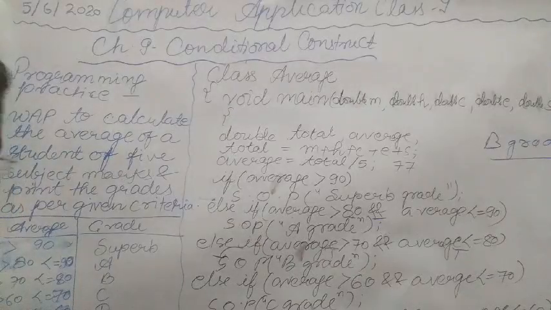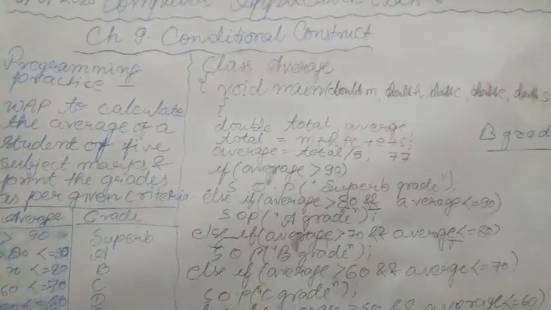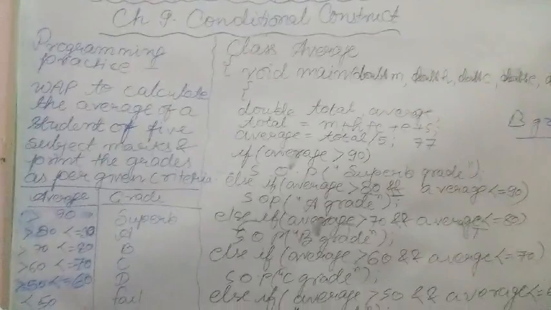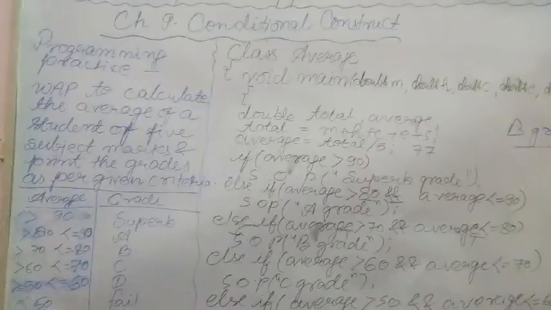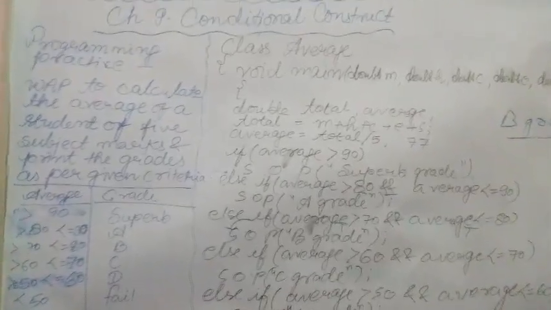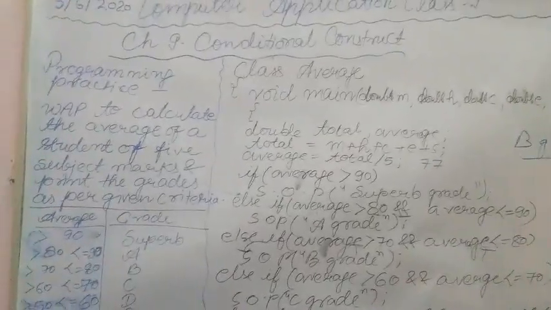Is it okay? So this way, if you are desiring to write the program, you can write it. This is the criteria for writing the program. Clear? So please watch the program carefully. If you are writing somewhere, you can write it.